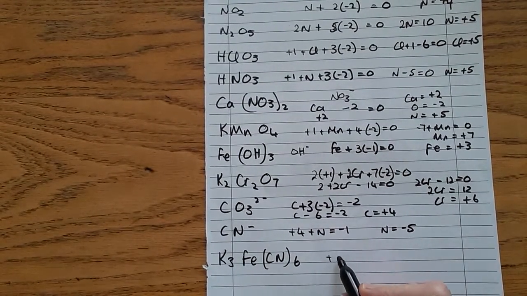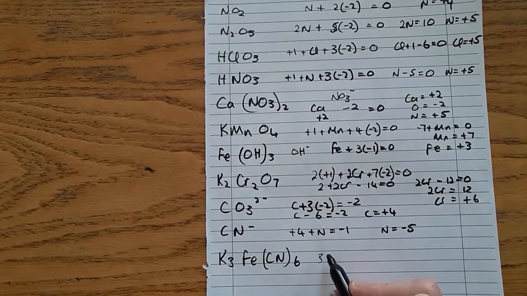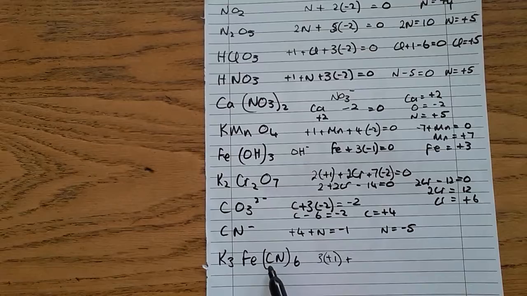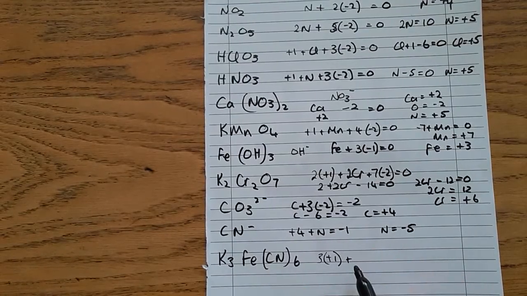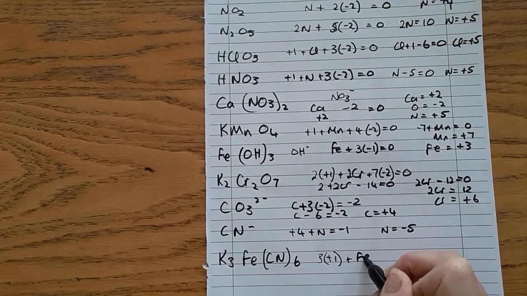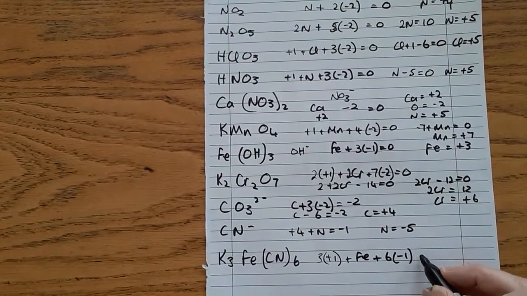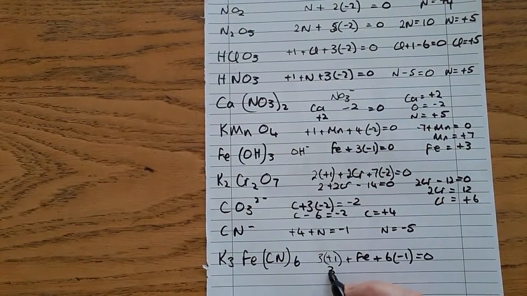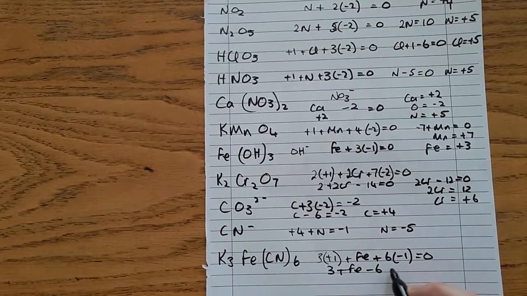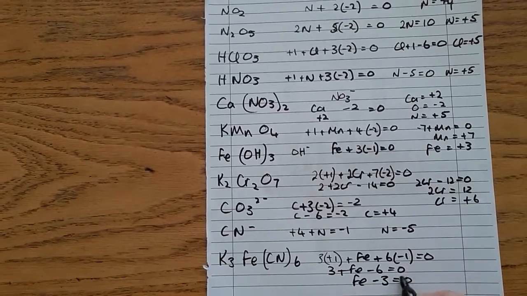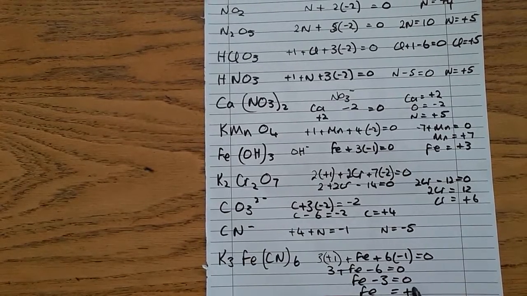And finally this one, 3 potassiums. Potassium's in group 1, so that's 3 +1s, plus, I know now what this ion's charge is. It's -1. I have 6 minus 1s. So iron plus 6 minus 1s. The overall charge in that compound is 0. So this becomes 3 plus iron minus 6 equals 0. Fe minus 3 is equal to 0. Fe is equal to plus 3.